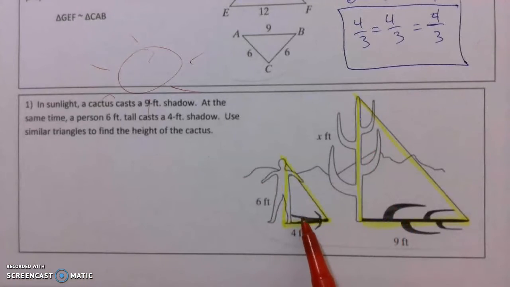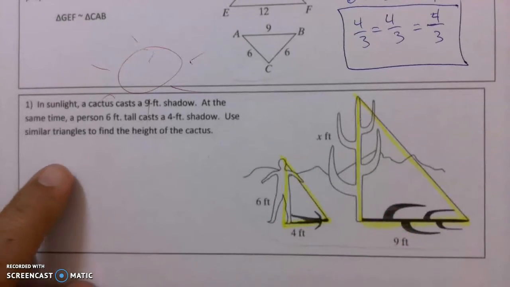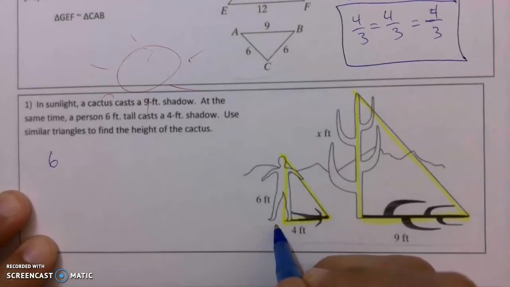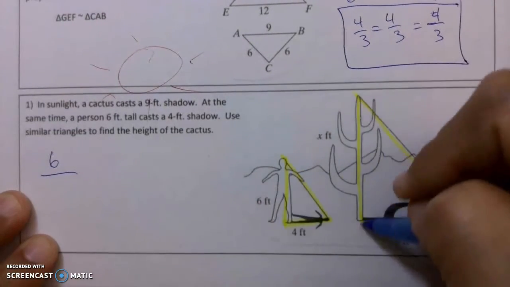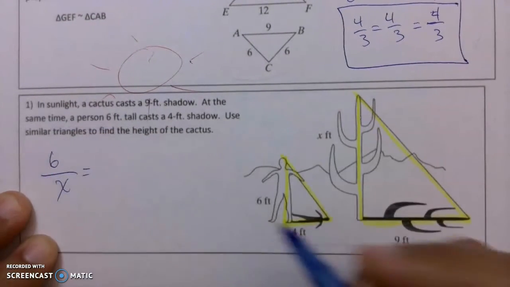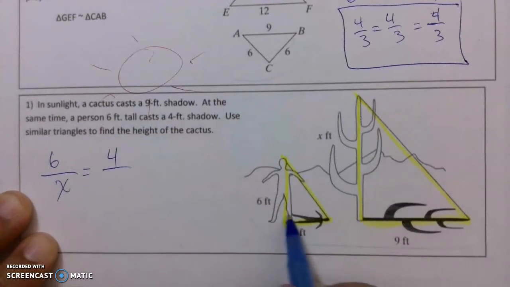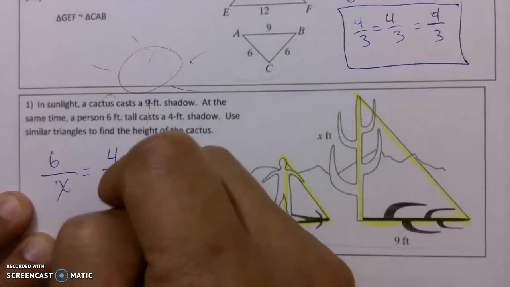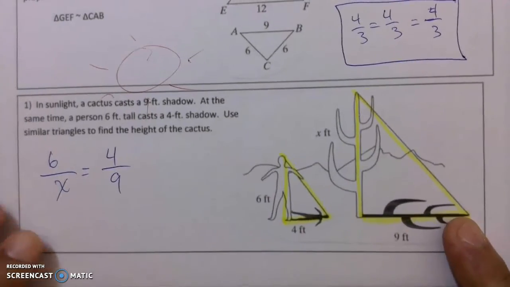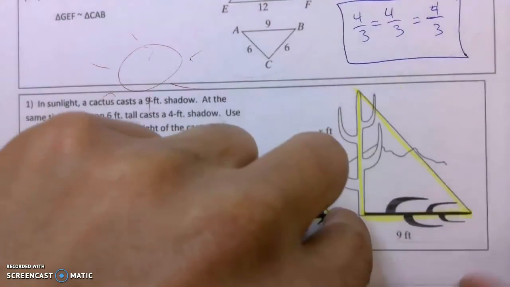You should be able to figure out the height of this cactus by simply going 6 feet on the guy is like X on the cactus, the height of the cactus. 4 feet is the shadow of the guy on the ground. 9 feet is the shadow of the cactus. So height to height, shadow to shadow.